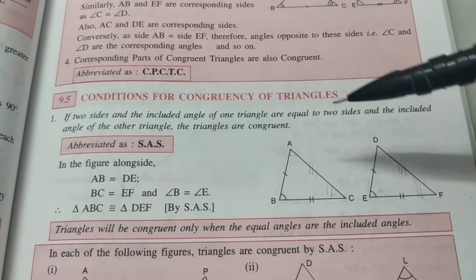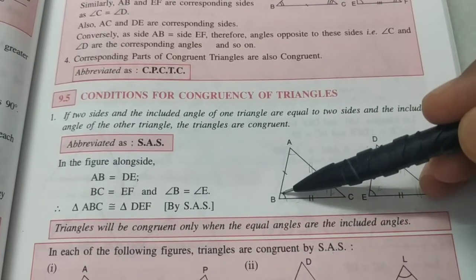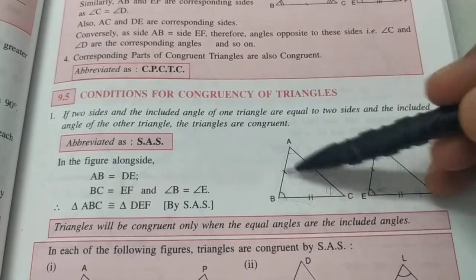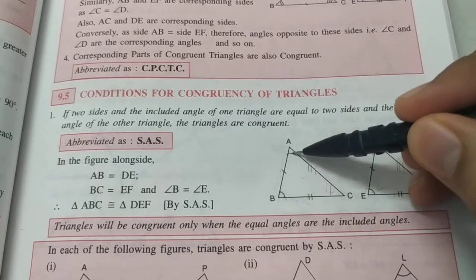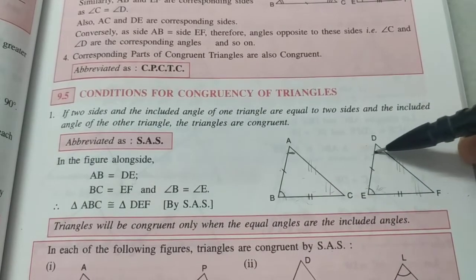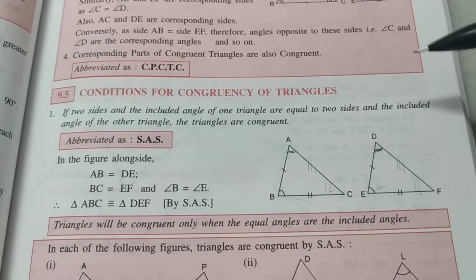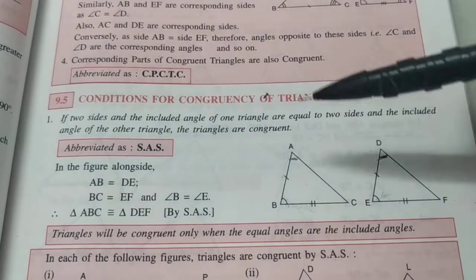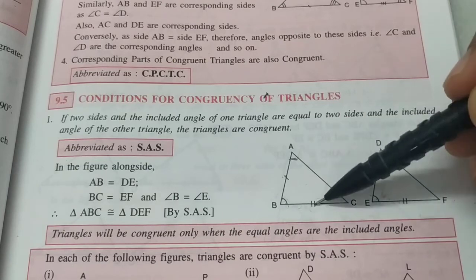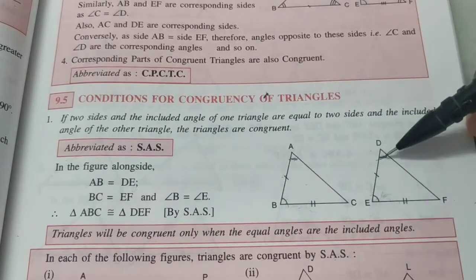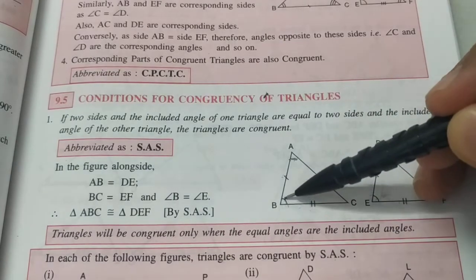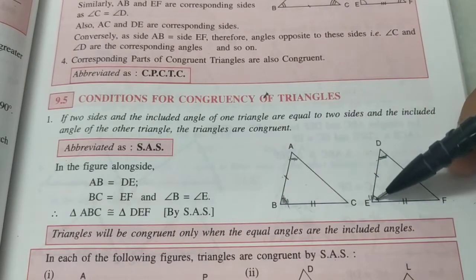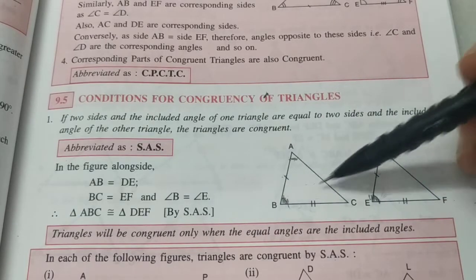Now understand that if the equal angle was not between the two sides, but let's say this angle was equal to this angle, then which test is this? I'm saying side equal to side, side equal to side, and angle equal to angle, not between them. So by which test are they congruent?